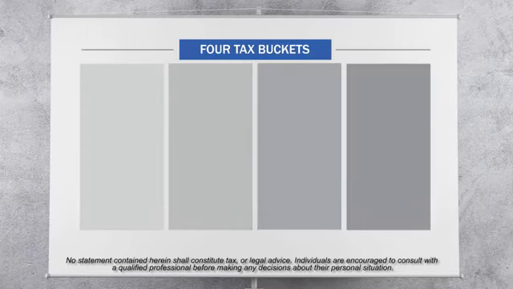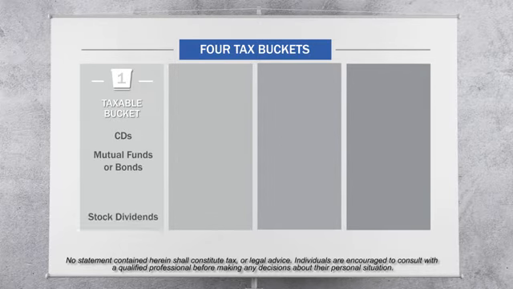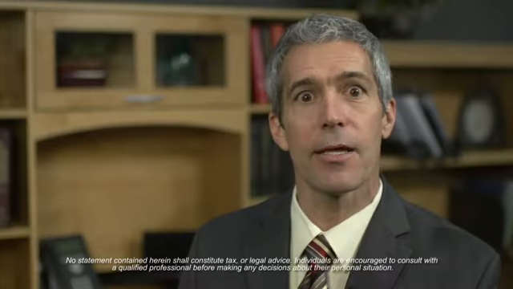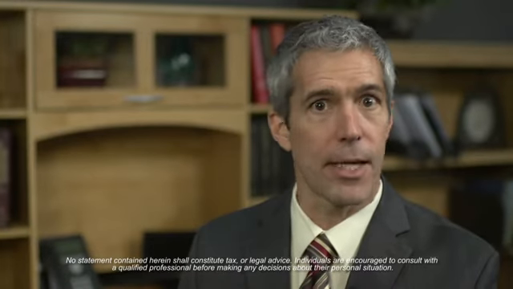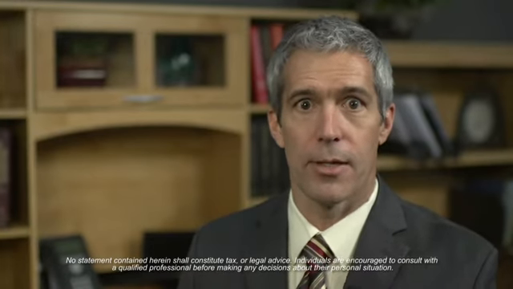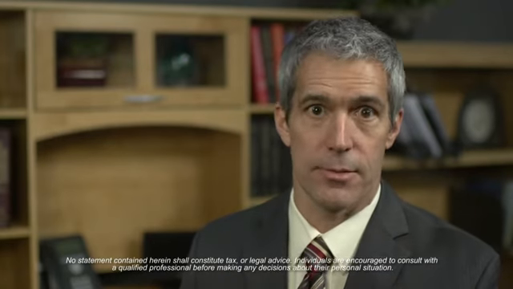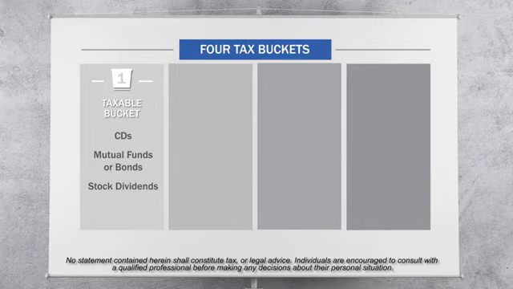Okay? The first bucket is your taxable bucket. So any accounts or financial vehicles that you pay taxes on each year, whether or not you pull the money out, fall into this bucket. So what does that mean? Well, it might be bank accounts like CDs. It might be brokerage accounts, your mutual funds or bonds, or even stock dividends. Anything that gives you a 1099 each year, even though you didn't pull the money out, maybe you're just reinvesting, that still falls into this taxable bucket.